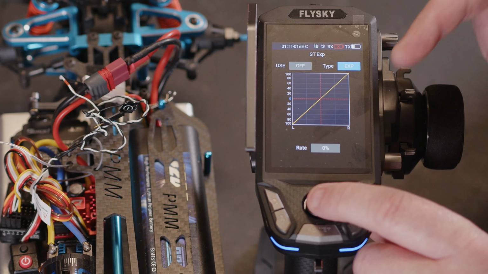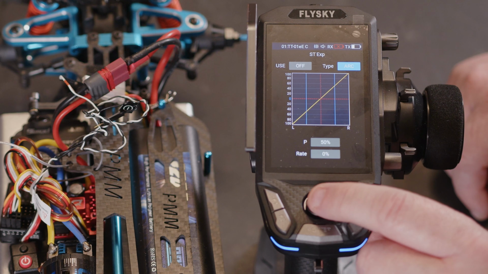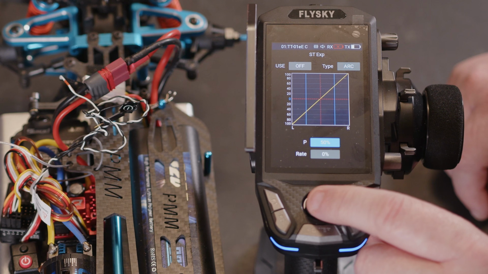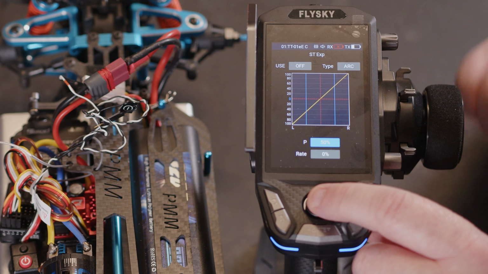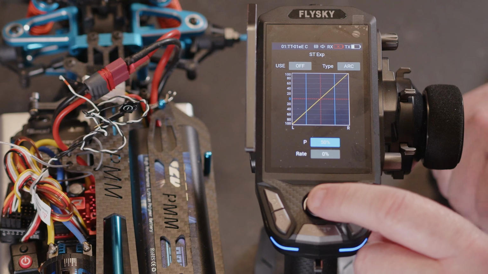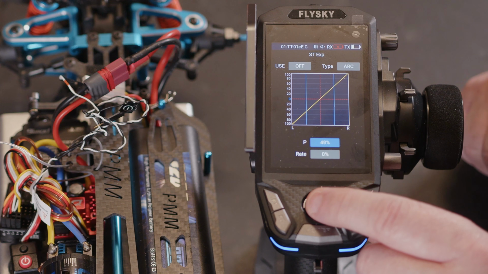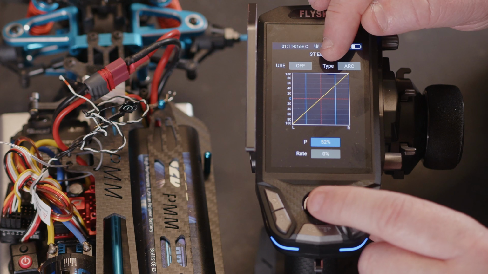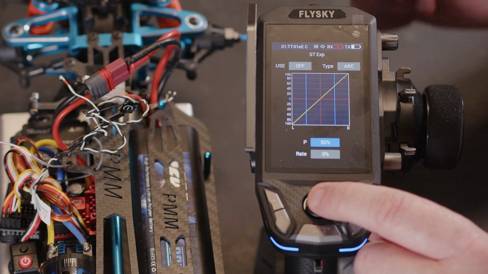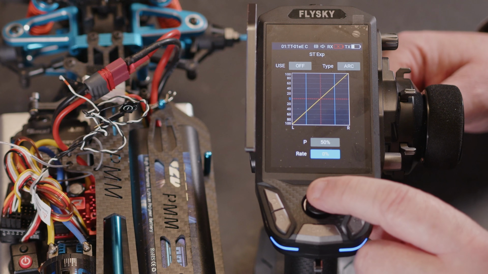So your options are, you can have it exponential like that, or you can have an actual point at where it does it. If we look at steering, it's linear at the moment. Then we've got the point that we want it to change. You can alter this in 1-step increments. If we leave it at 50.